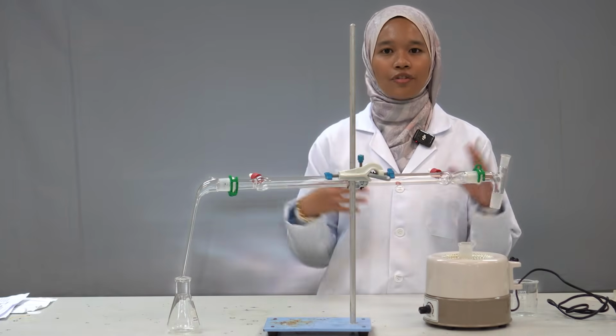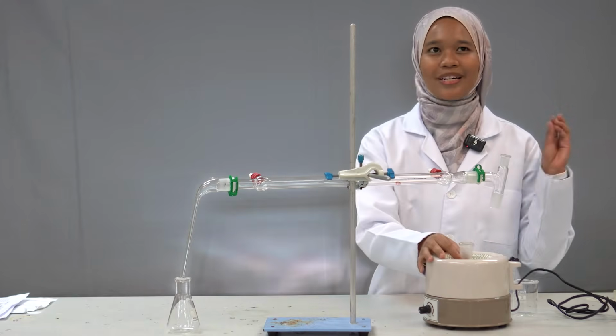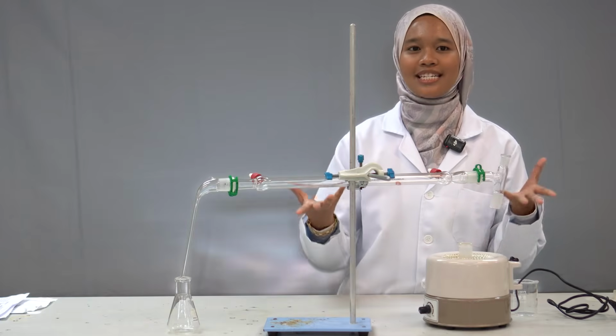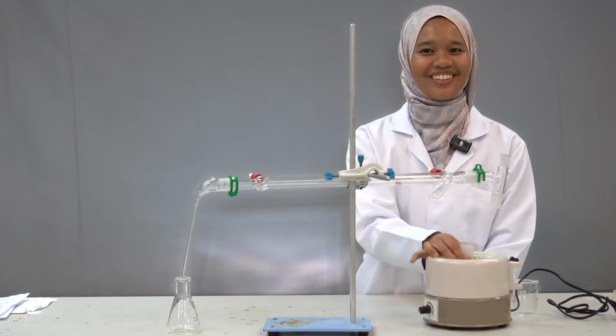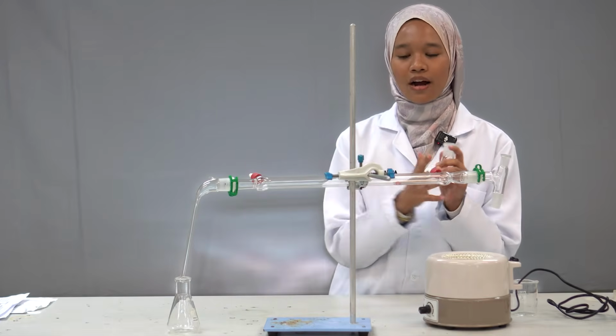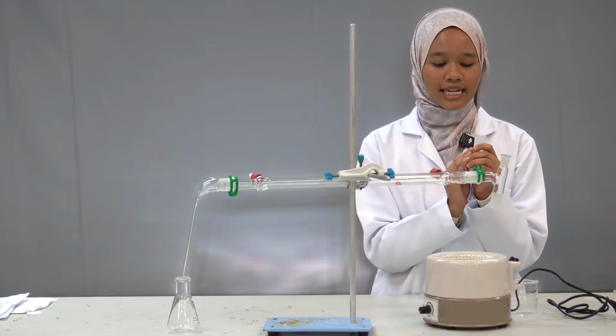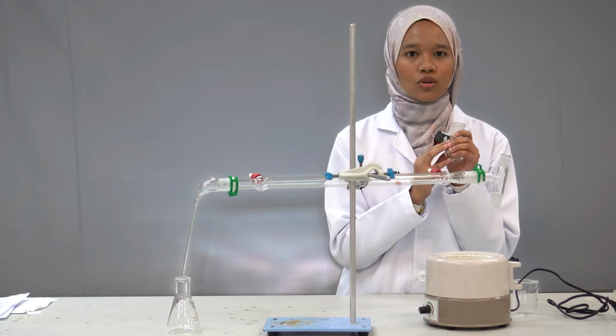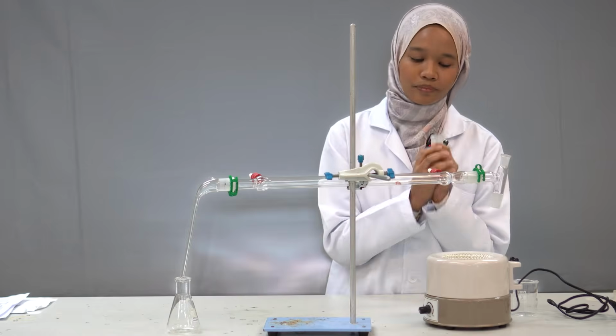Do you remember what mixture we used to separate by using this method? The mixture that we separate by using the distillation method is DCM, dichloromethane, and also a basic solution.